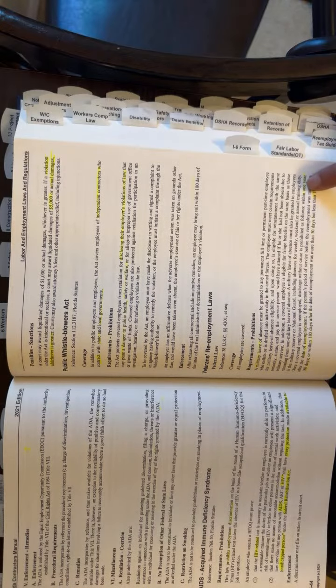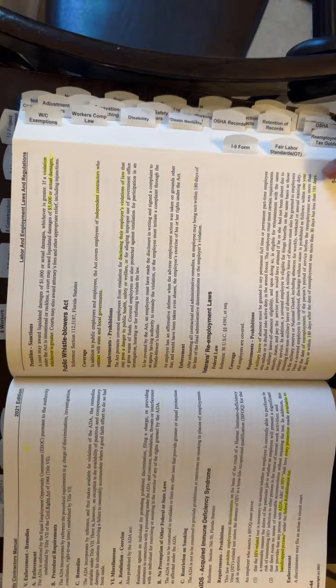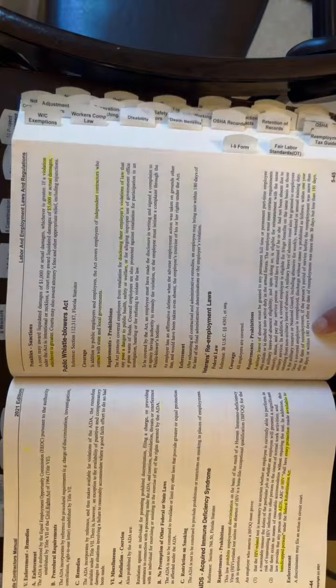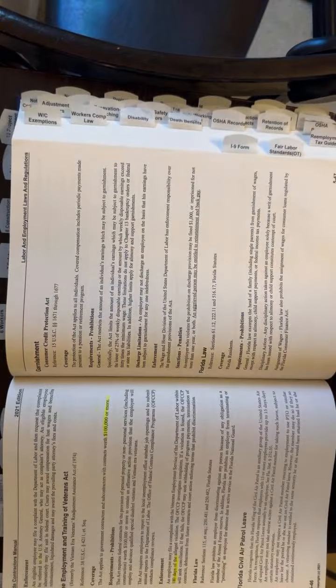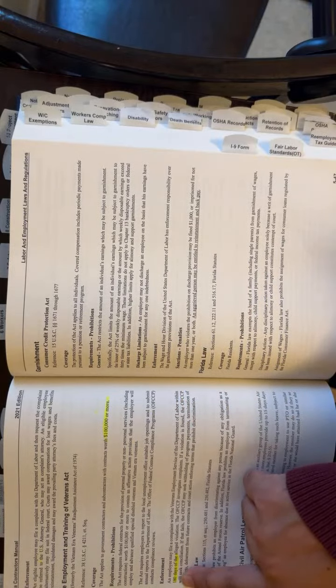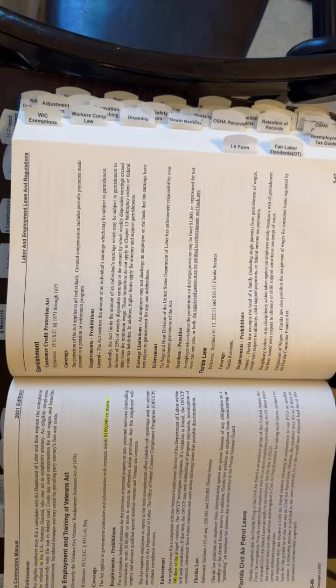Veteran reemployment laws, requirement, prohibition, military leave within 1 year after date of reemployment was more than 180 days, or within 180 days was more than 30 days but less than 181 days. Page 546, 100,000 or more, 180 days of alleged violation.